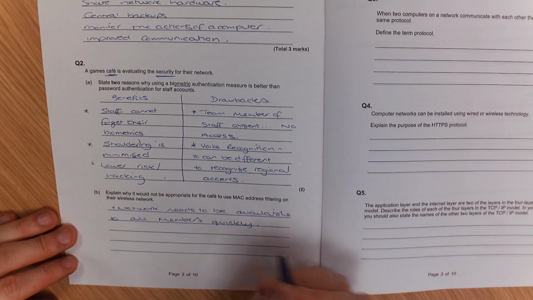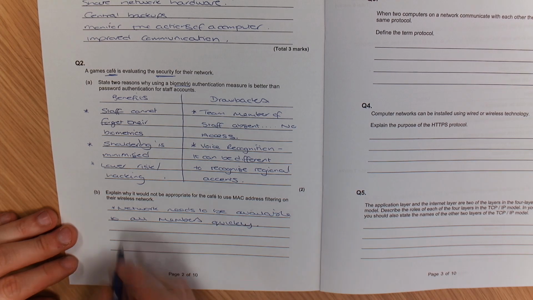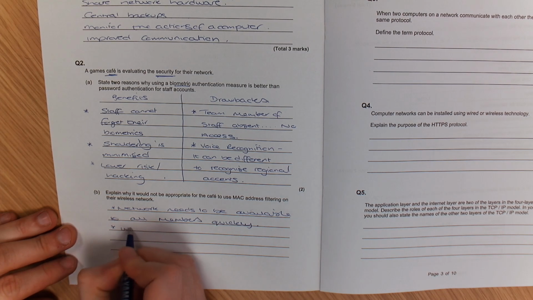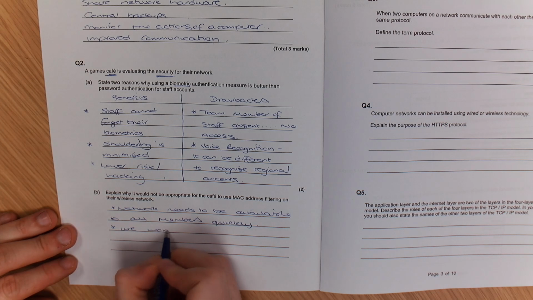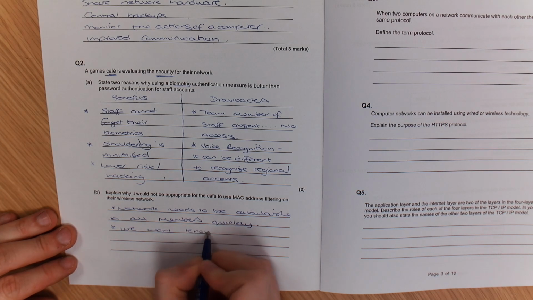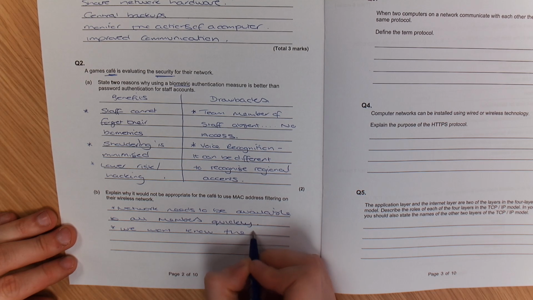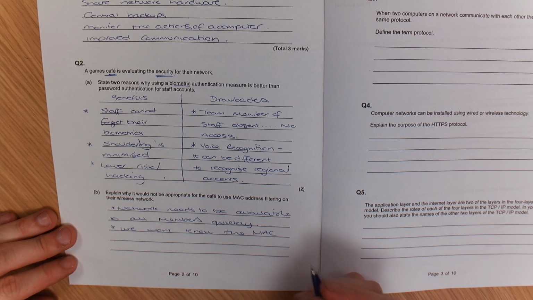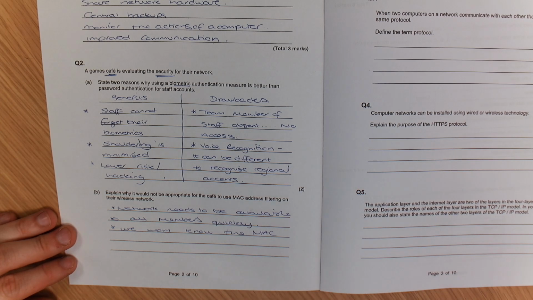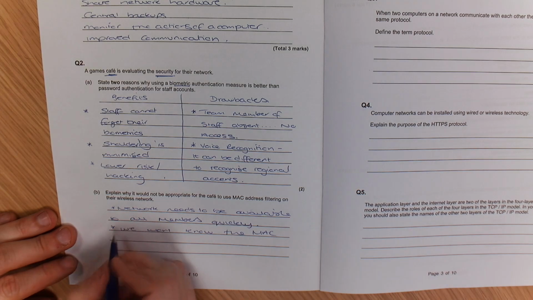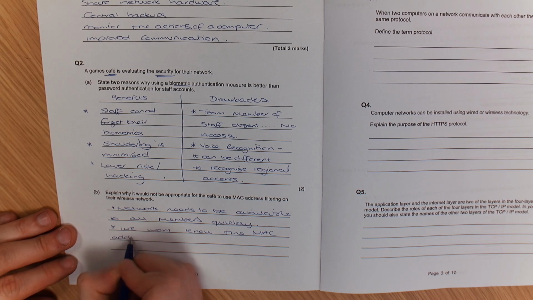And we won't know the MAC address. If somebody comes in off the street, we don't know the MAC address of their phone or their device.